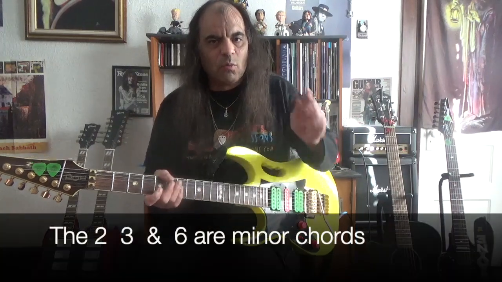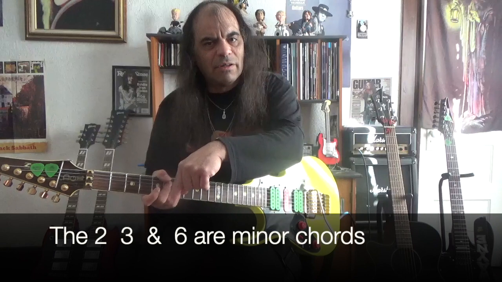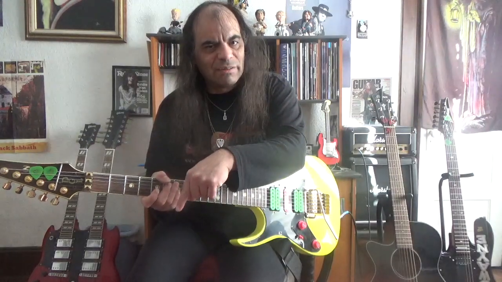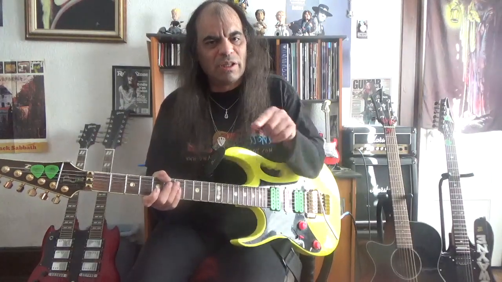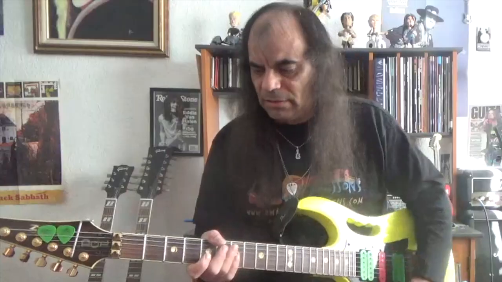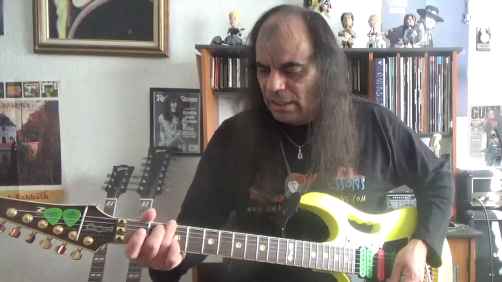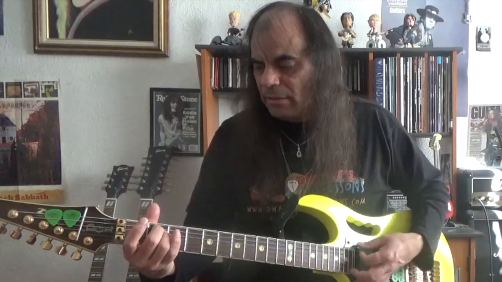So the 1, the 4, the 5 are major; the 2, the 3, and the 6 are minor, which means that if we're playing a G, since it's the 1, it's going to be a major chord. If we're playing the 6, which is E, it's going to be a minor chord, which means it's going to be E minor.